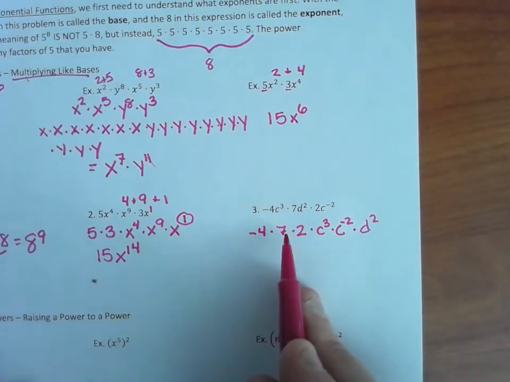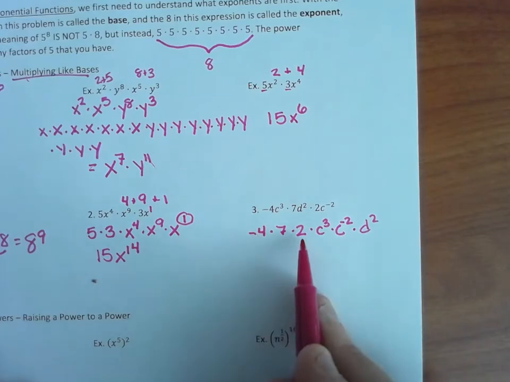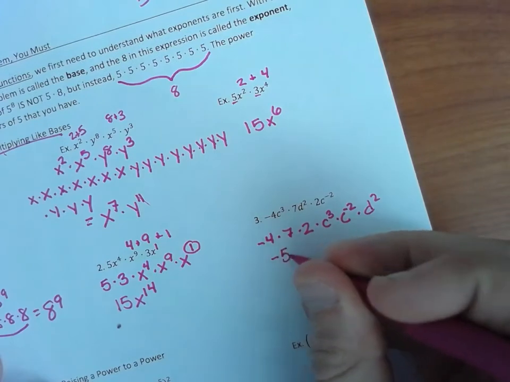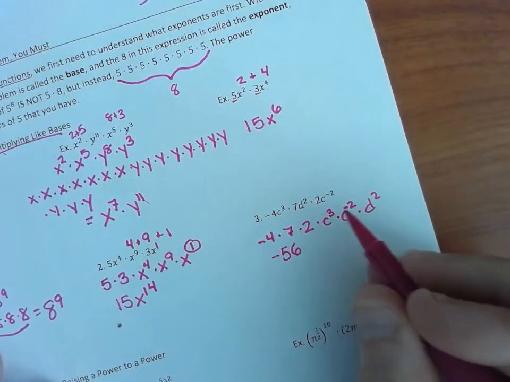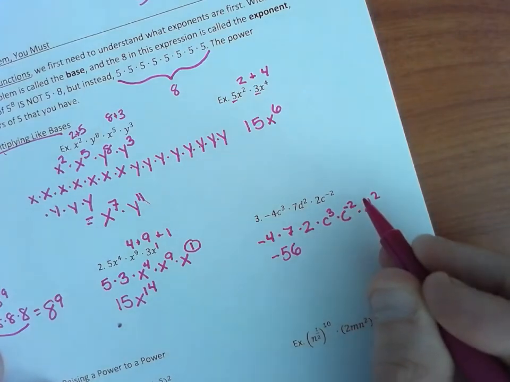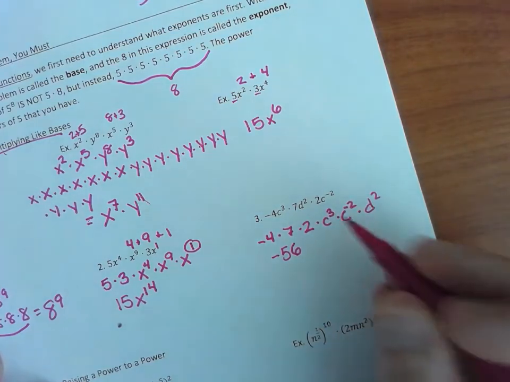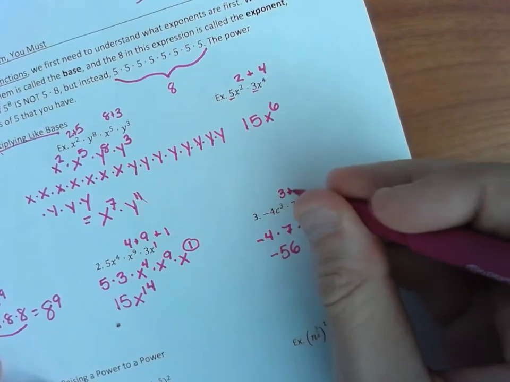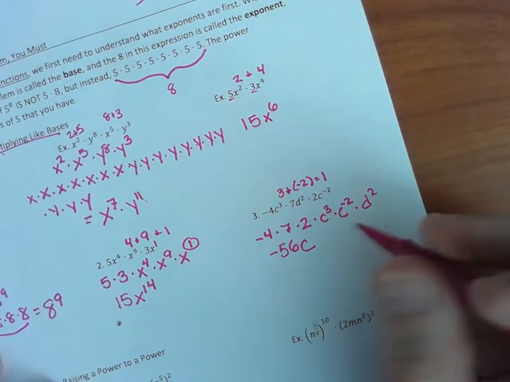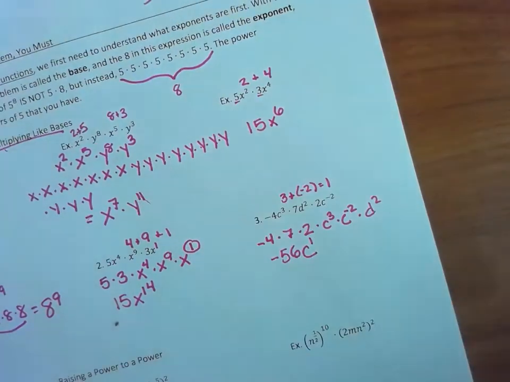Multiply. I'm going to do 4 times 2, which is negative 8. Negative 8 times 7, which is negative 56. So it's negative 56. Now, remember, you're adding exponents. You're not multiplying them, you're adding them. 3 plus negative 2 is 1. You can just write c. If you want to write c to the first, you can. You don't have to. You can.